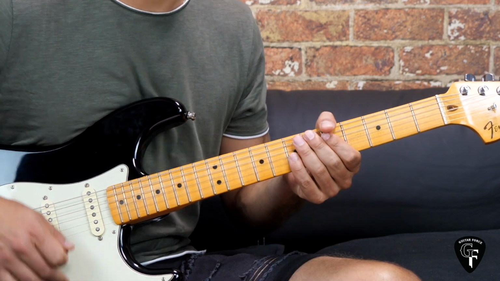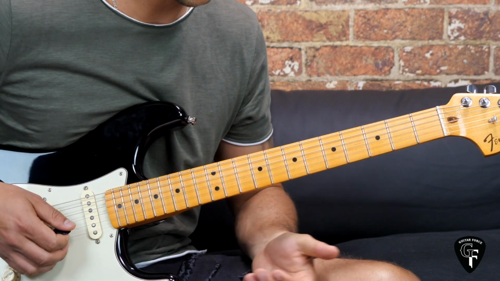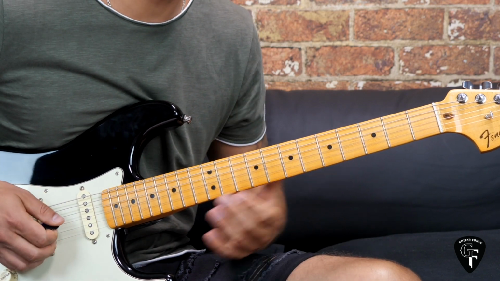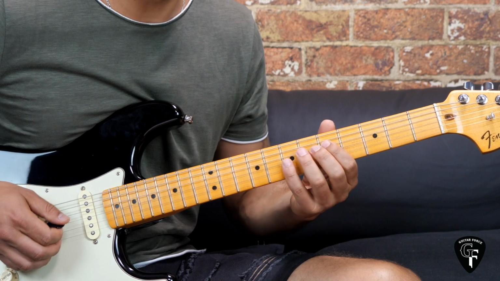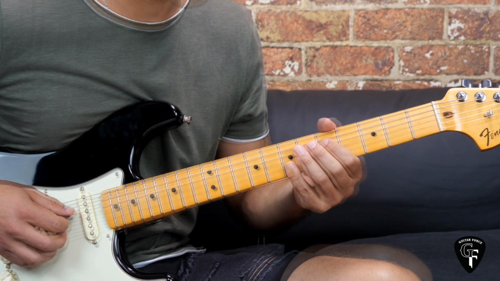So now I'm going to play all of the parts together, all of the licks and phrases back to back, all of them together. So it's going to go like this.